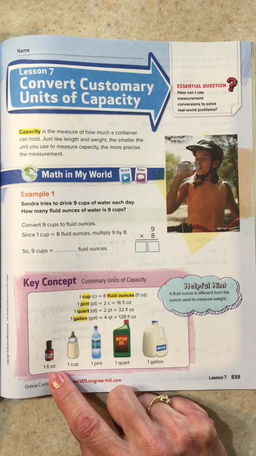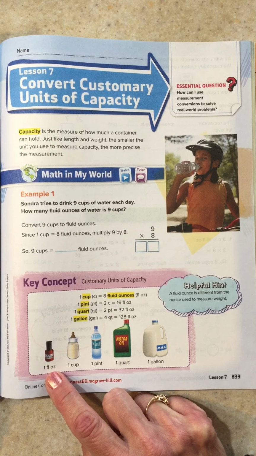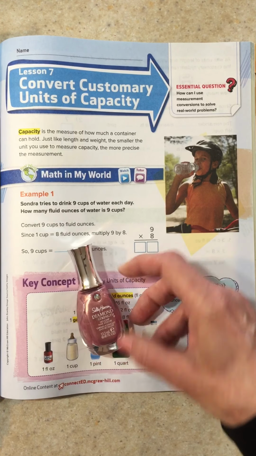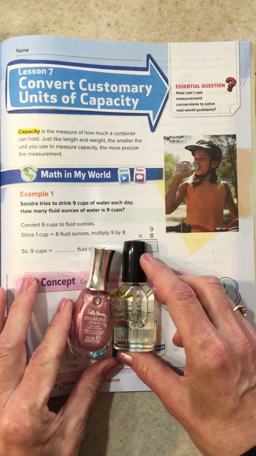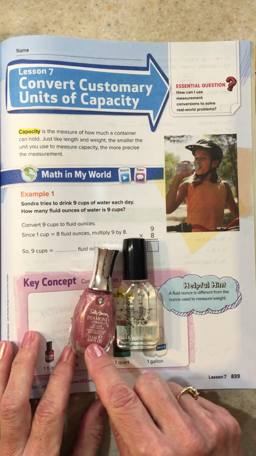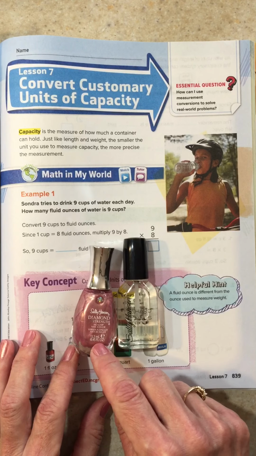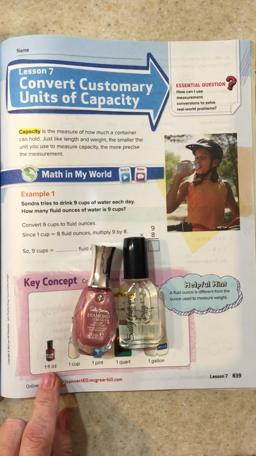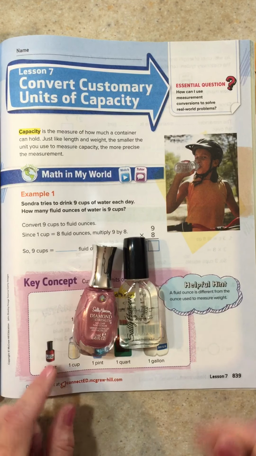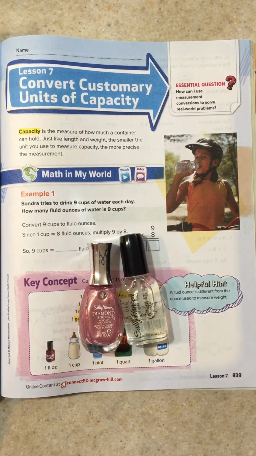Okay, they're saying nail polish is about a fluid ounce. And to be honest, I looked, and if you can see this, the nail polishes in my house all end up being about 0.45 fluid ounces, about half of an ounce. So to make an ounce, you'd need 2 nail polishes. These are both half of an ounce. But the idea is there.